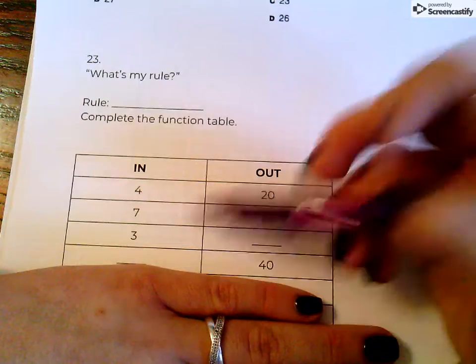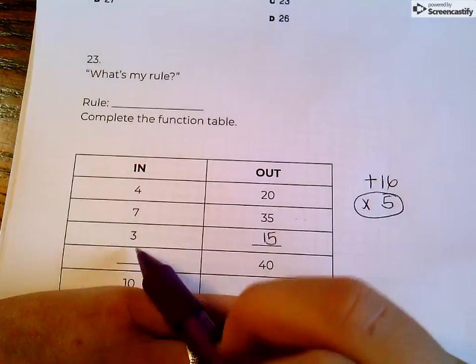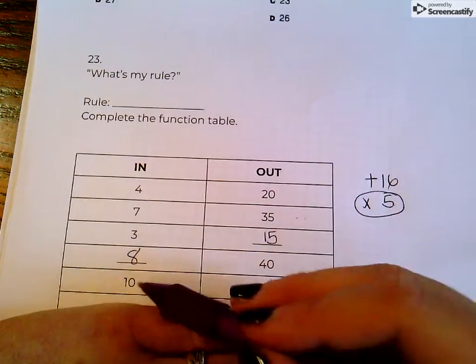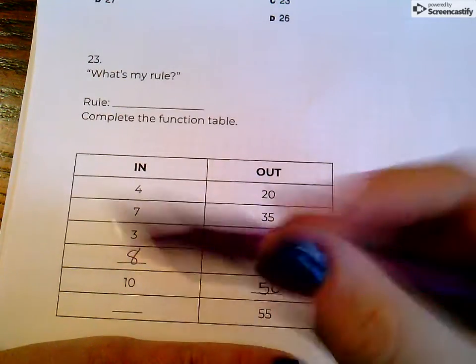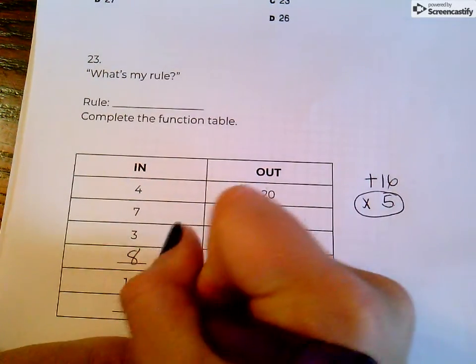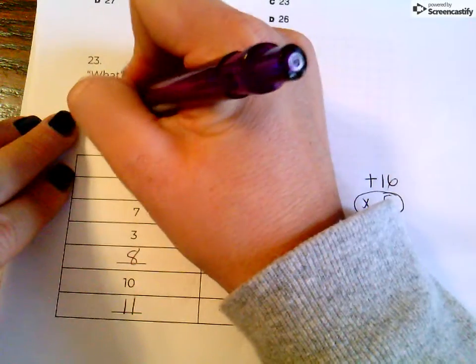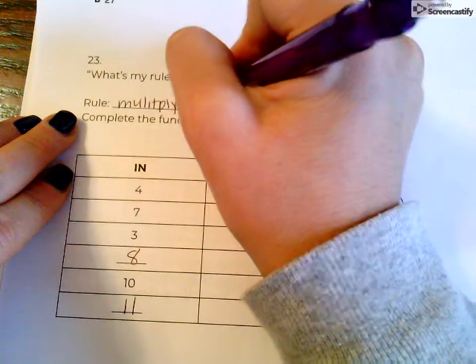3 times 5 would give you 15. Something times 5 would get you 40, which is 8. 10 times 5 would be 50. And 11 times 5 is 55. So the rule is multiply by 5.